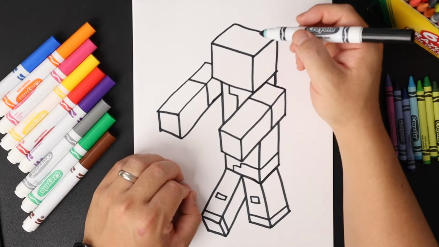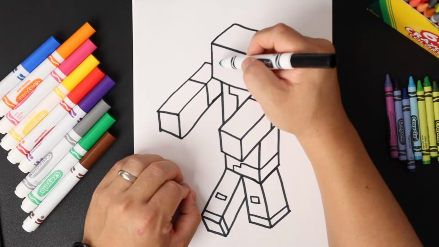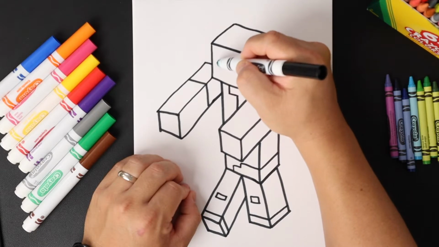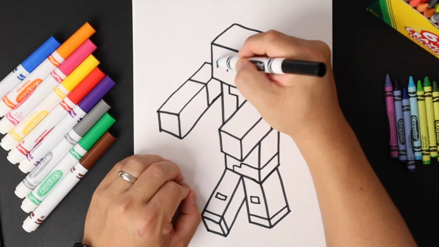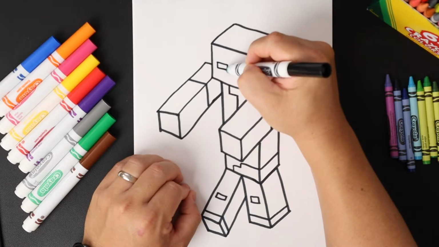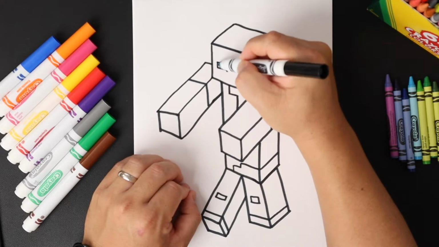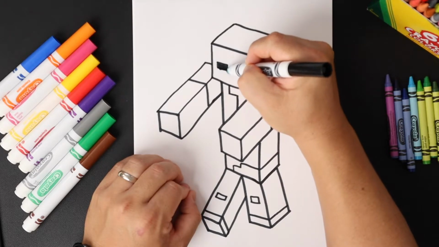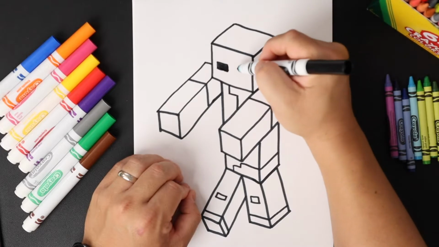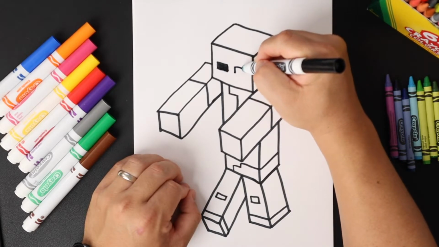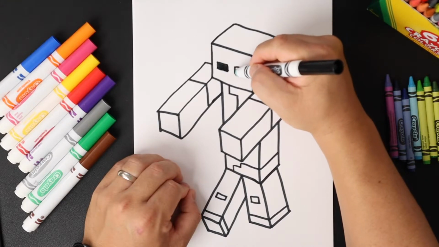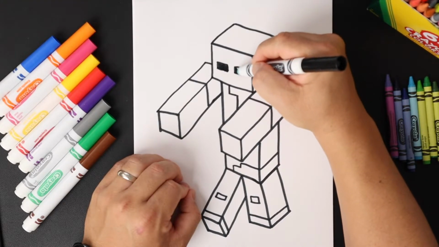All right, so now for the fun part, let's do his face. So his face, his eyes are, you guessed it, rectangles. So down, down, and then follow this same angle. We can probably color this in. And it doesn't have to be perfect. Just get as close as you can. And on this one, go down, go across, go down, and go across. And then color this guy in too.